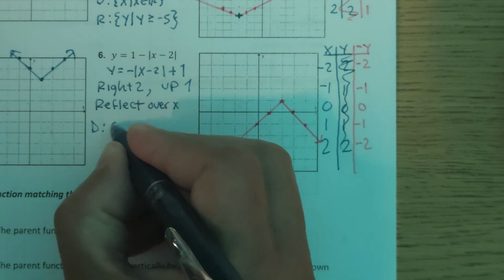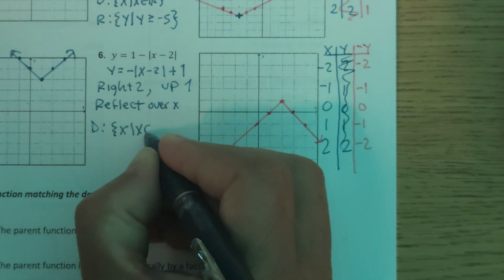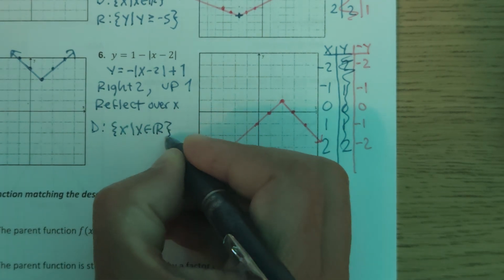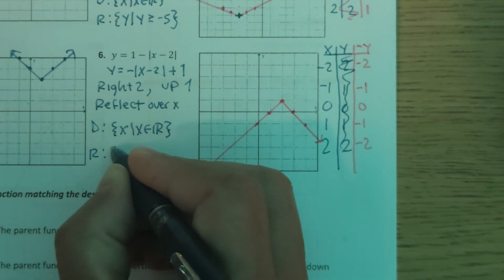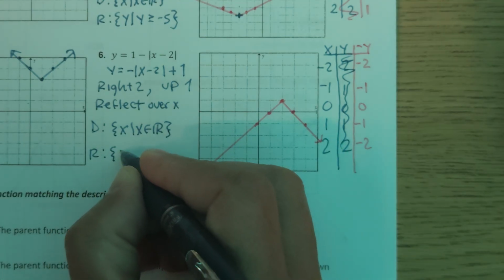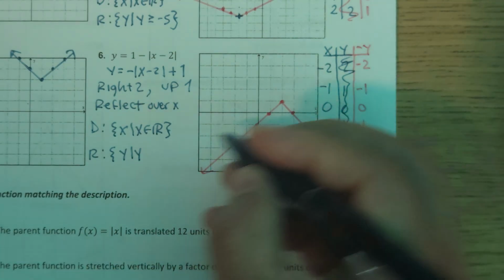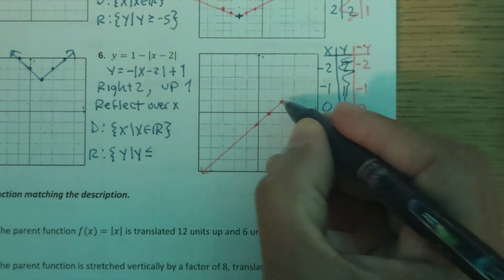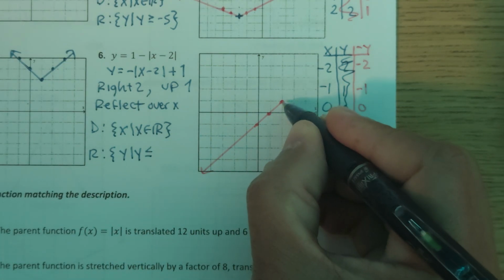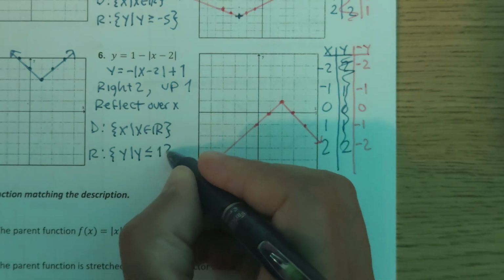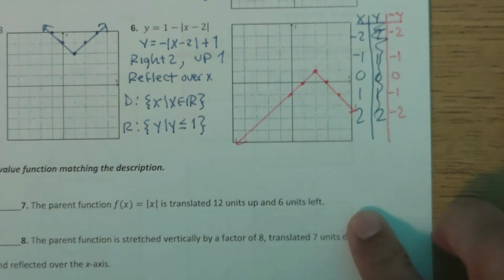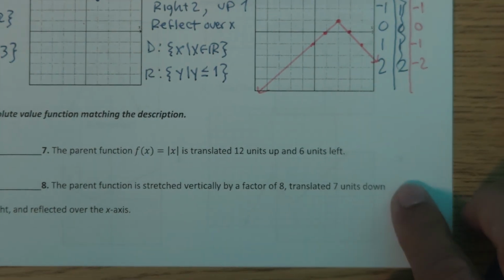Domain, as I said, it's not going to change. So x is all real numbers. The range, however, changes with the value of D and also the value of A. So y such that y, notice this now opens down, so less than or equal to, then the maximum point, which is the vertex point, is where y is 1. So there we have those last 2 examples for this lesson.